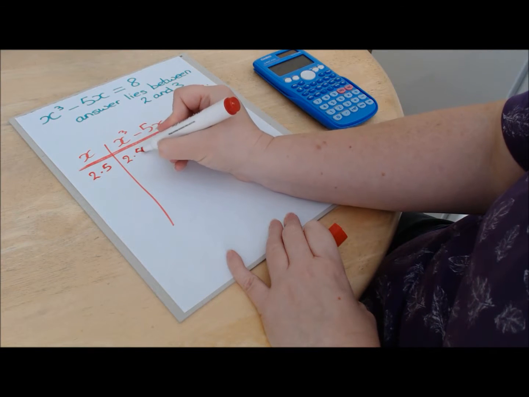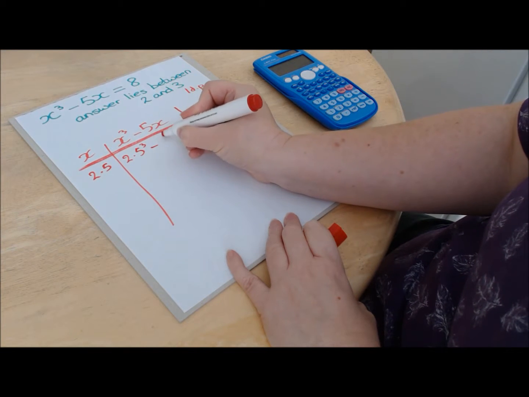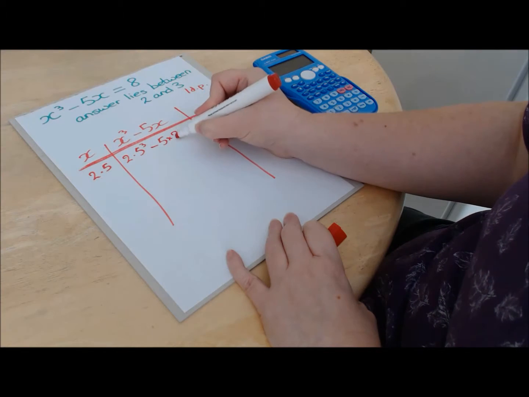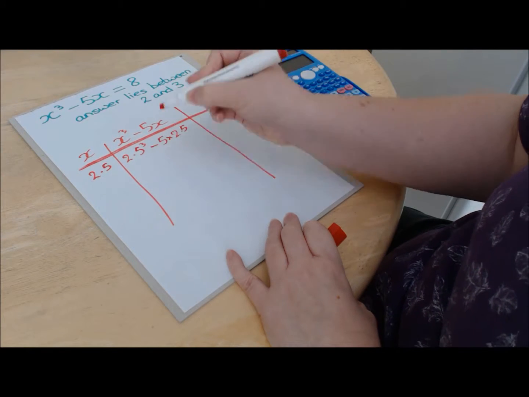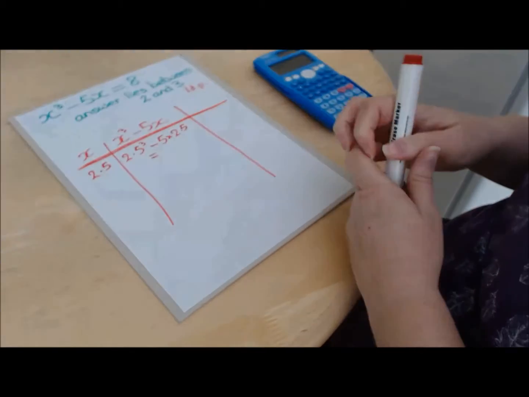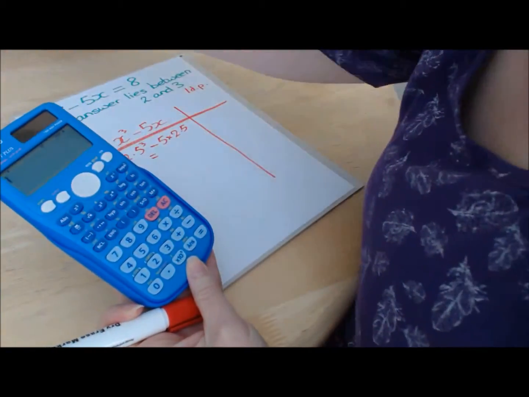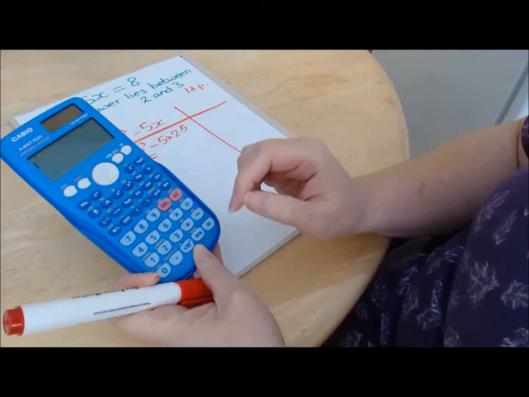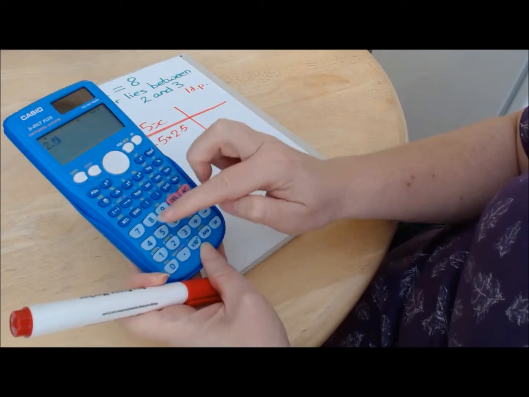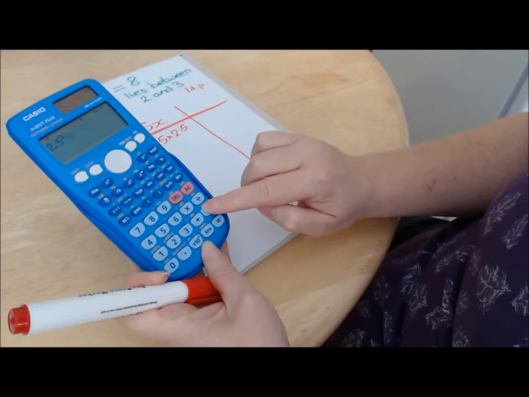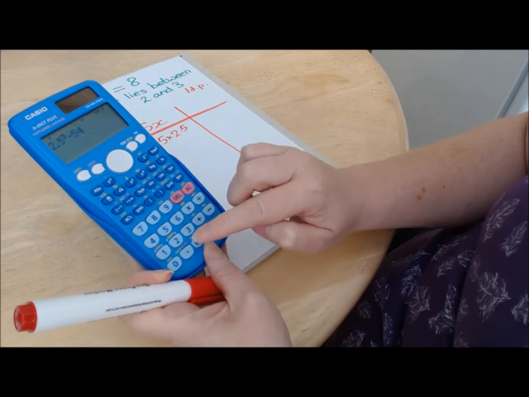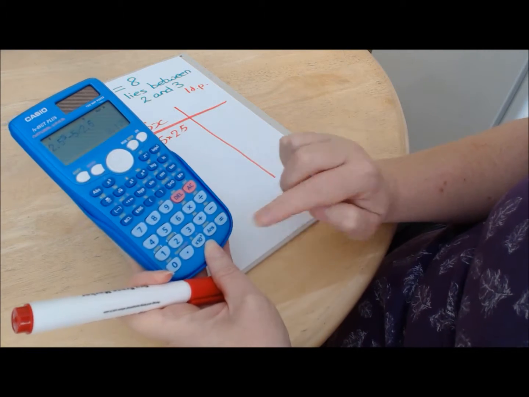So it's 2.5 cubed minus 5 times 2.5. I'll do the answer underneath this time. So let's work that out. So we've got 2.5 cubed minus 5 times 2.5.